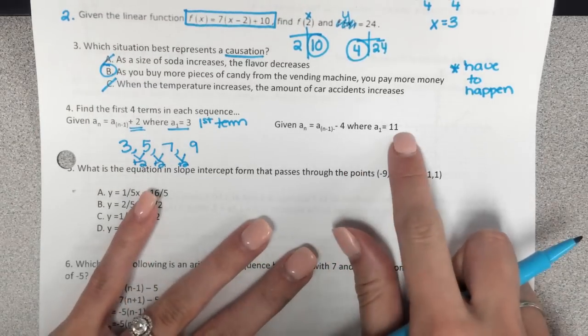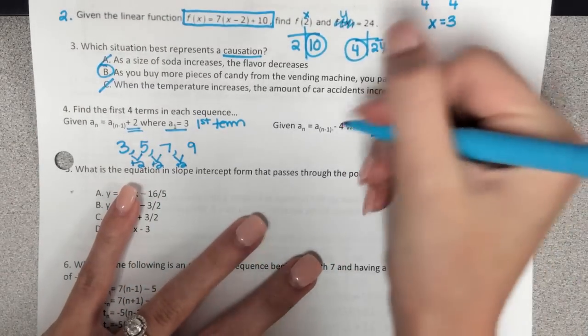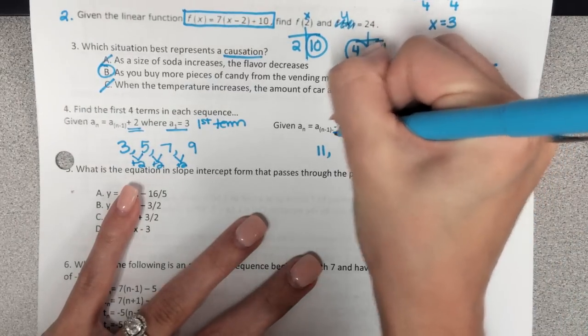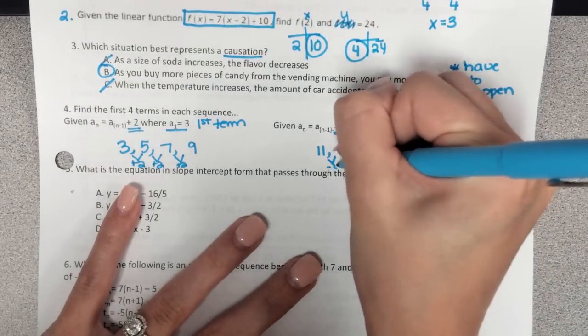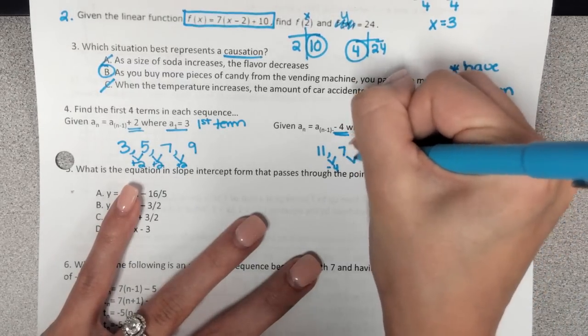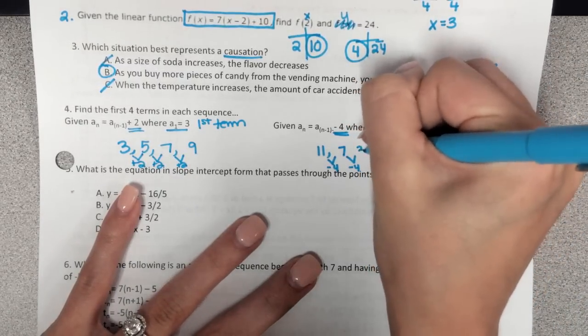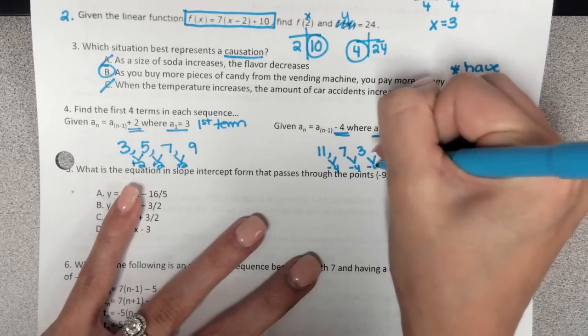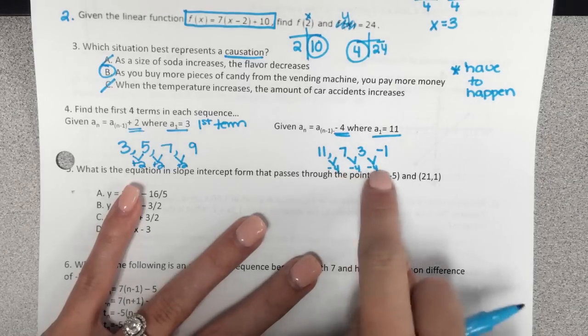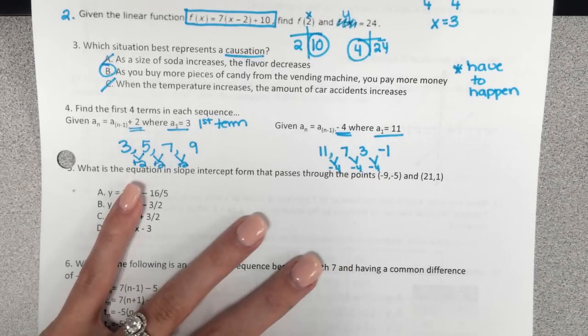Okay, over here. Now they're telling us this first term is 11. And the only other thing it's telling us is minus 4. So 11 minus 4 is 7. 7 minus 4 is 3. 3 minus 4 is negative 1. And that's your sequence. This is your D, your common difference.